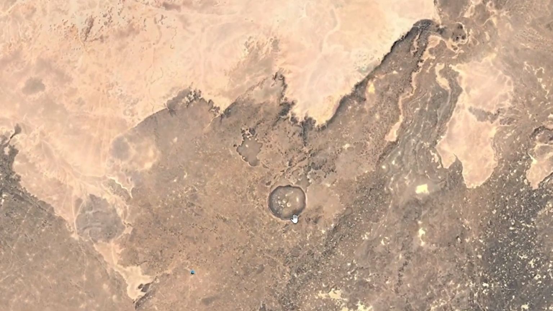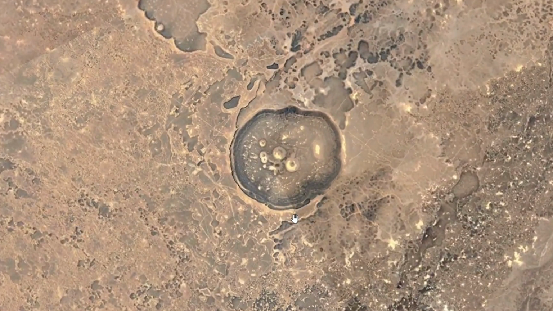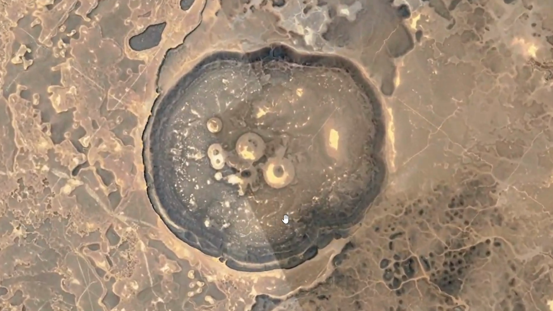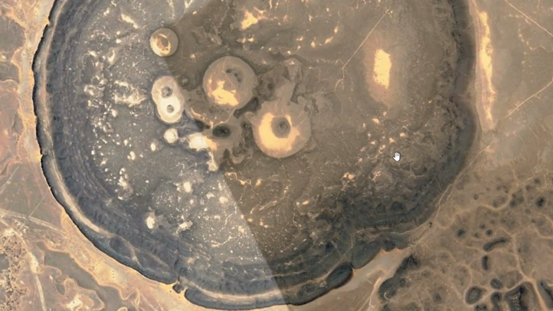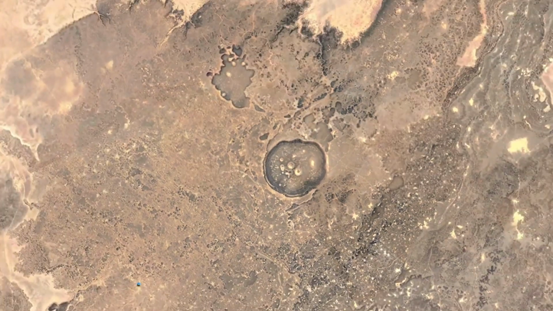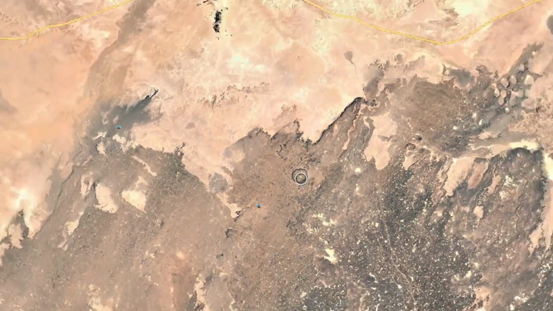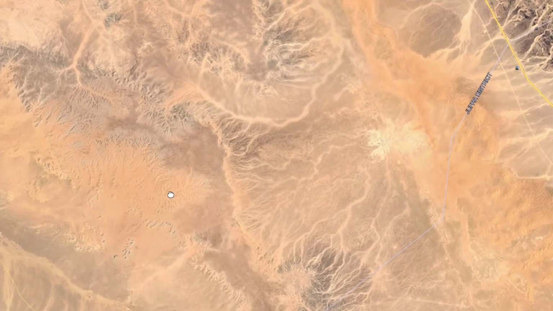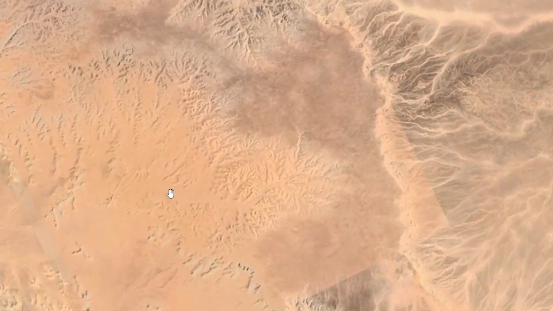So there's another circular structure here that I found. Very similar to it. You can see how the stuff bubbled up in the middle. And that is probably the beginnings of a similar structure that just wasn't able to complete itself. Just wasn't enough water.